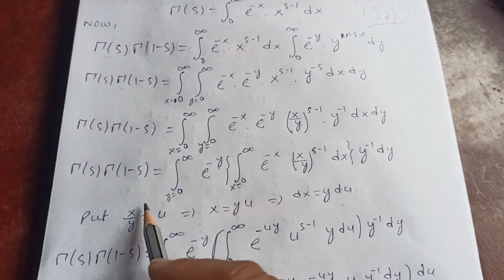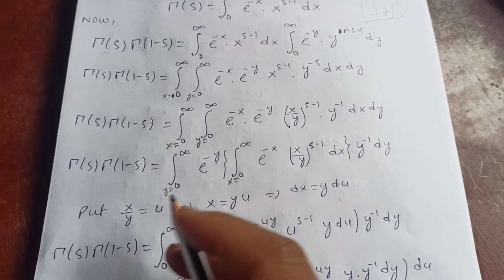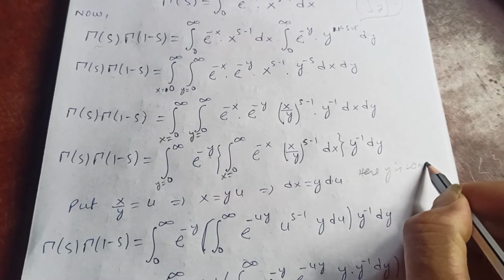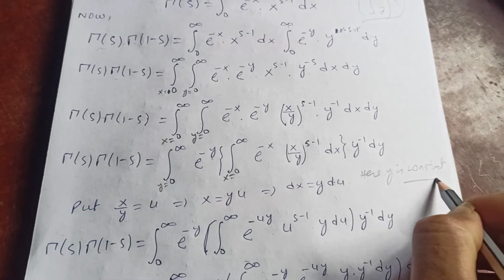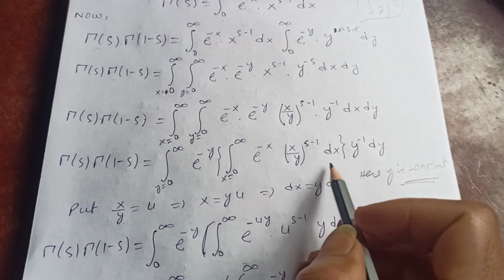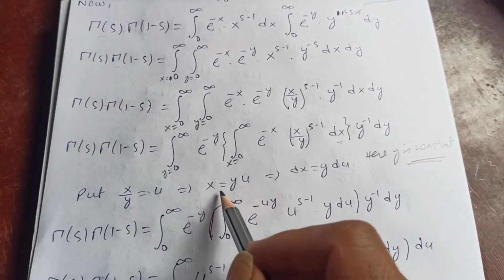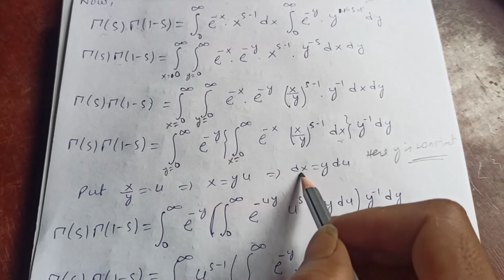Now put x by y equal to u. Here y is constant, because we treat y as constant since y does not depend on x. Therefore x by y is u, so x is y u.